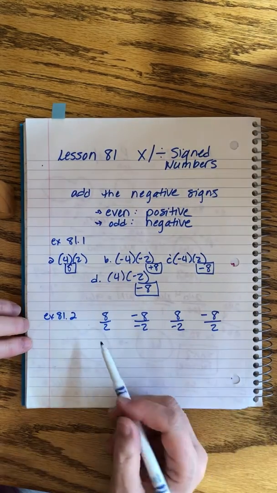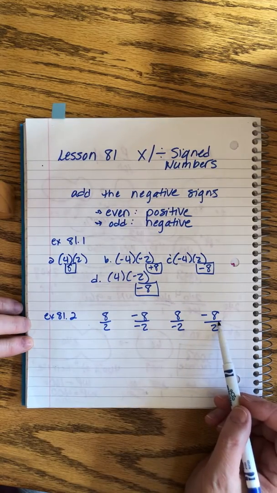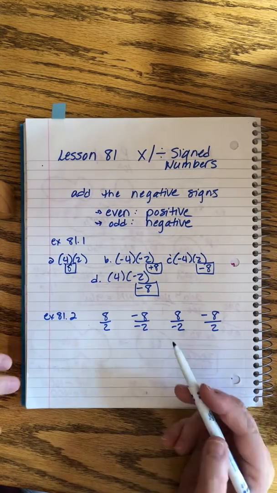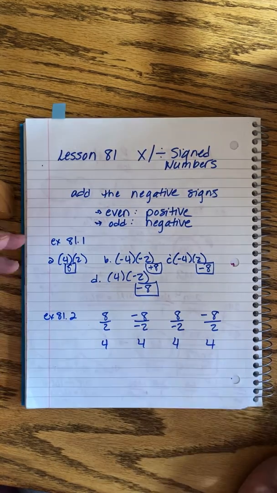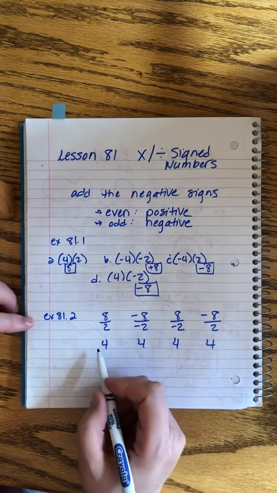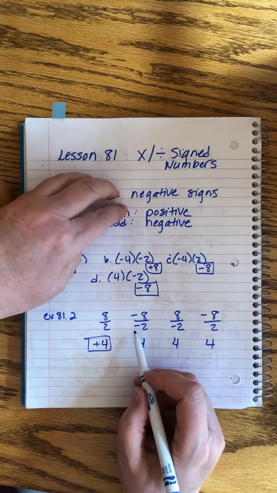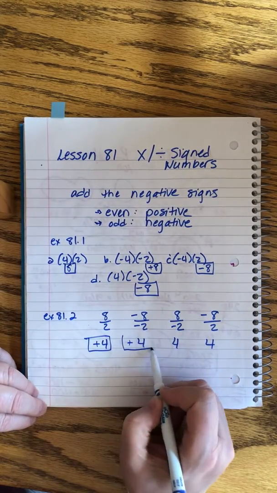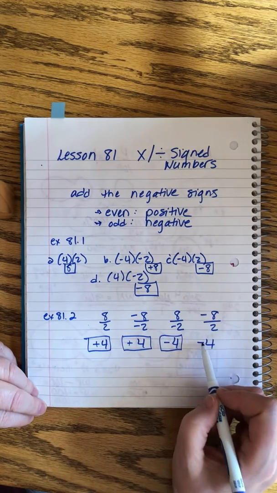Okay, we follow the same pattern. Both positive, both negative, one negative, the other negative. 8 over 2 is always going to be 4, so we know our answers are all 4. It's just a matter of counting up the negative signs and applying this rule. Here we have 0, so that's going to be positive. Here we have 2, that's an even number, so our answer is positive. 1 leaves it negative, 1 leaves it negative.